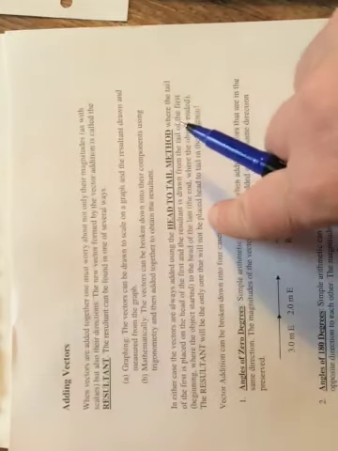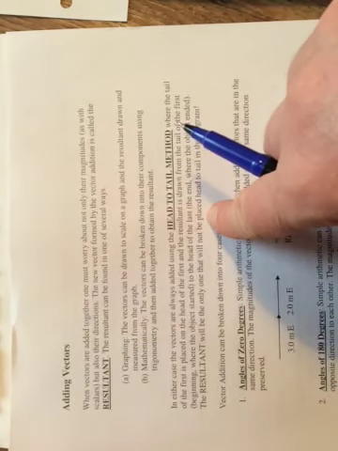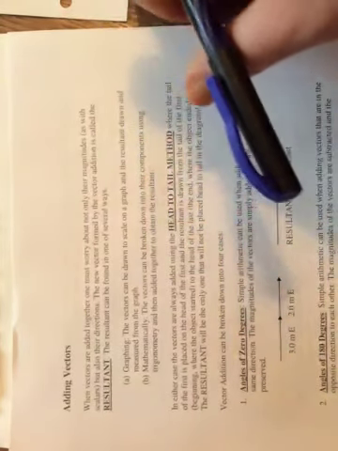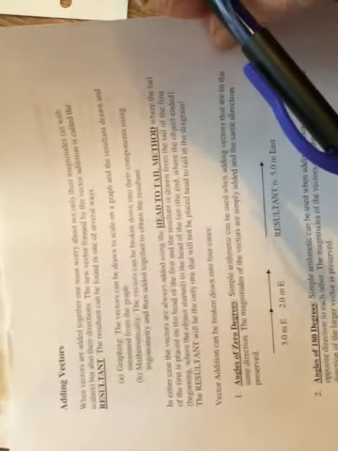Alright, so the paper you need now is this one that I gave you at the end of class yesterday, adding vectors. It has all the notes on it, but I'd like to explain it to you. You can either listen to me while following the paper, or listen to me and then read the paper, but what I'm doing is on this sheet, okay?